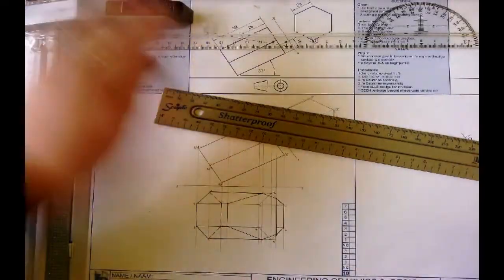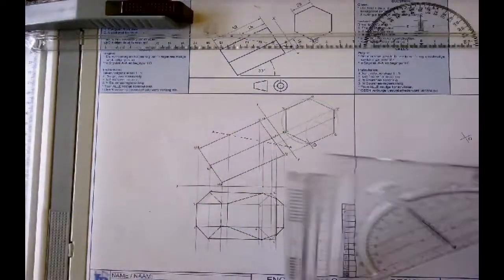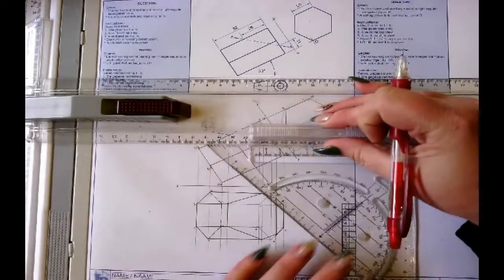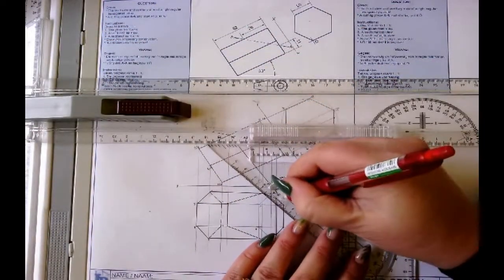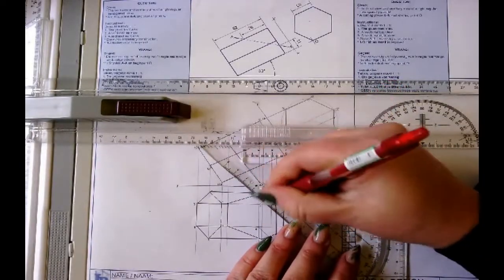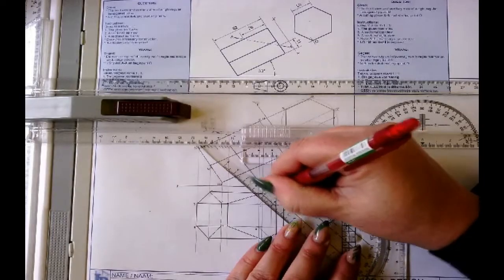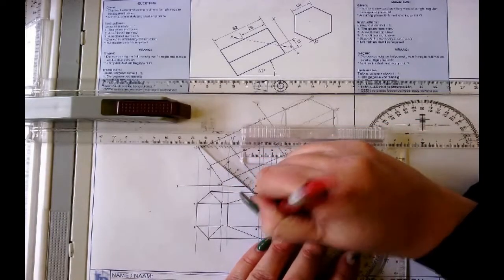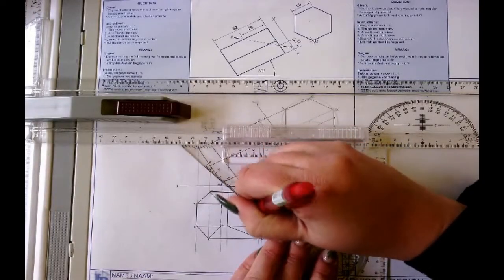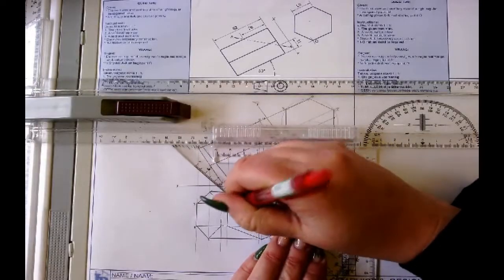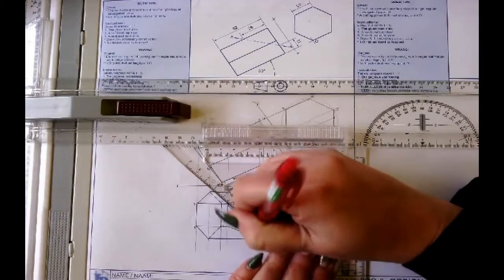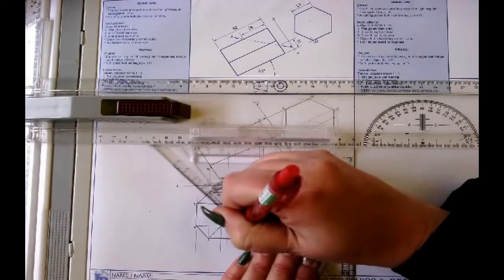Then I will hatch on a 45-degree angle. So I will hatch into my drawing. So I'm going to set my lines on a starting point, then set the line that I just drew on those centimeter lines. Okay, and there is my cut.